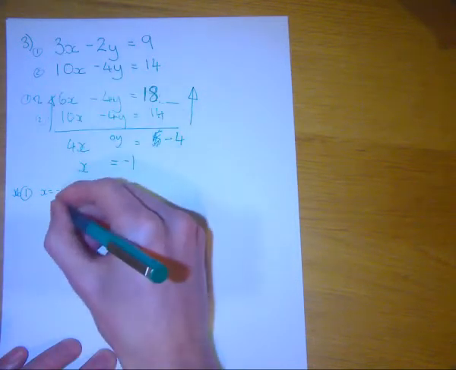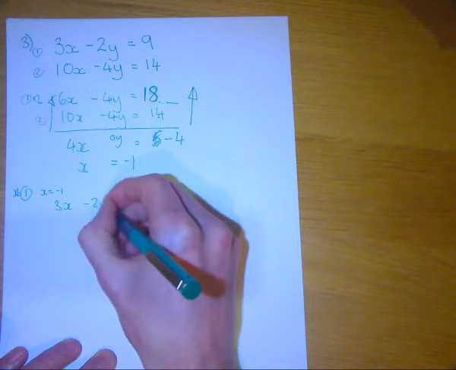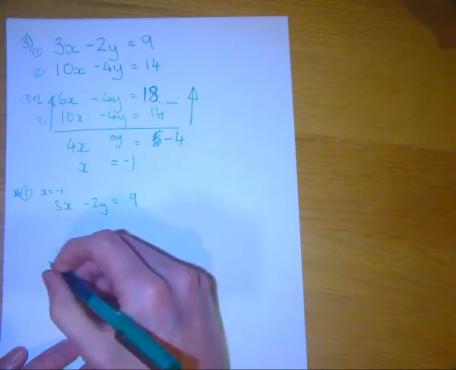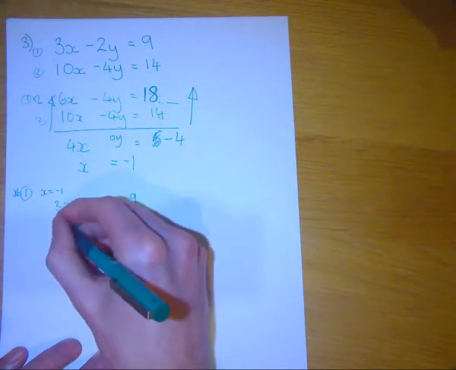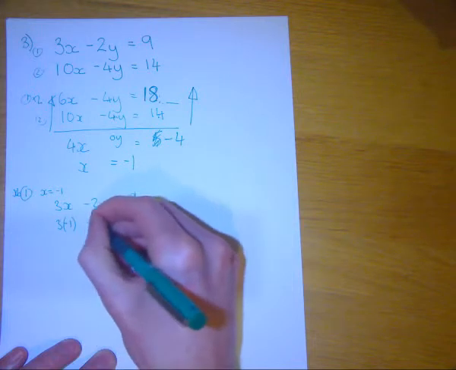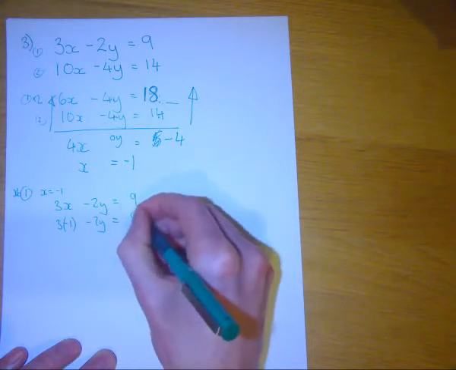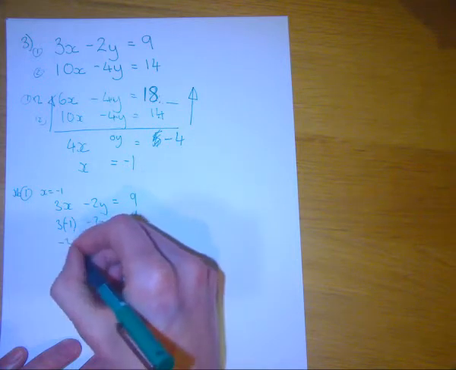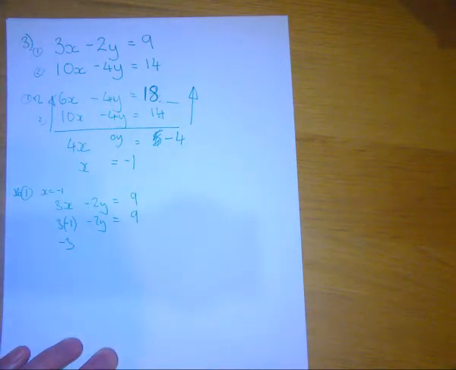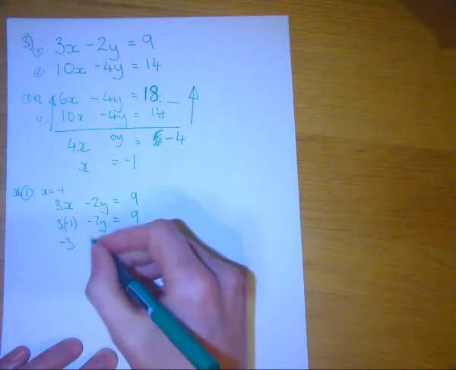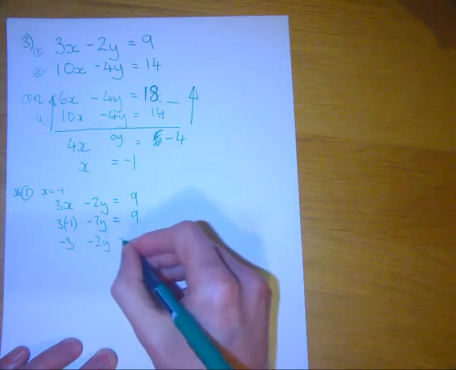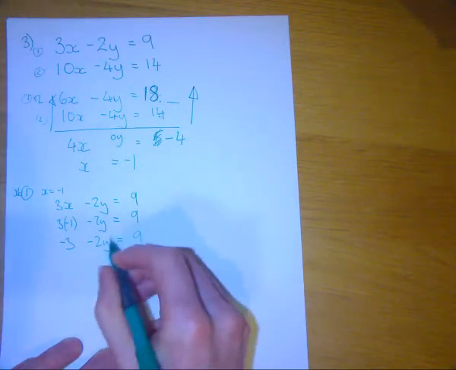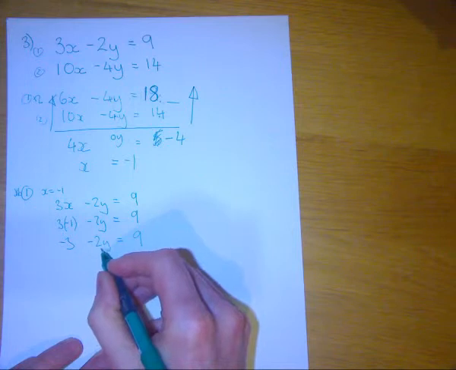With equation 1, 3x minus 2y equals 9. 3 times minus 1 minus 2y equals 9. Minus 3 minus 2y equals 9. I still don't like this minus bit here really, so I'm going to add 2y to both sides.